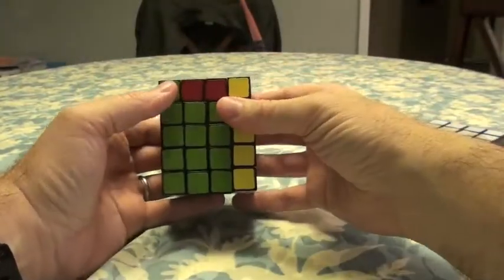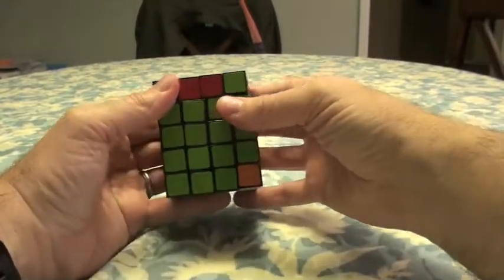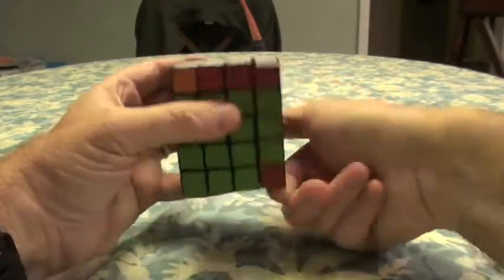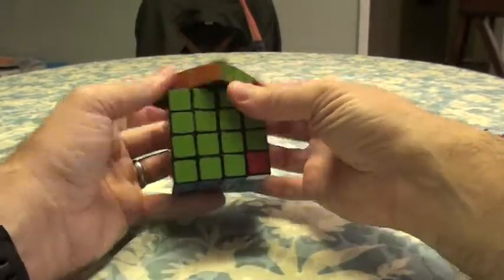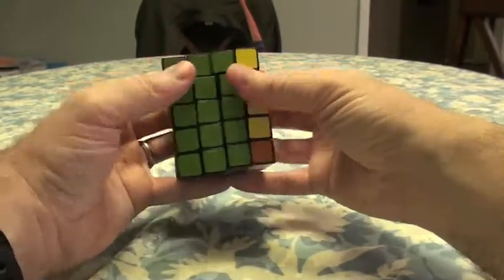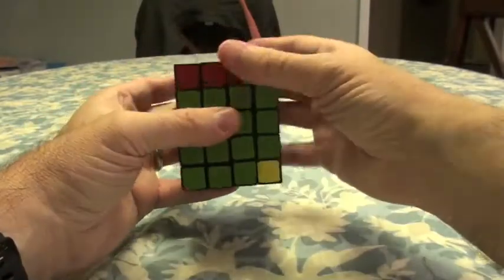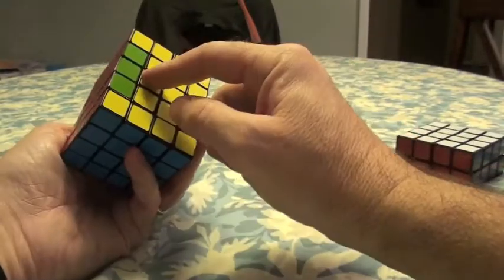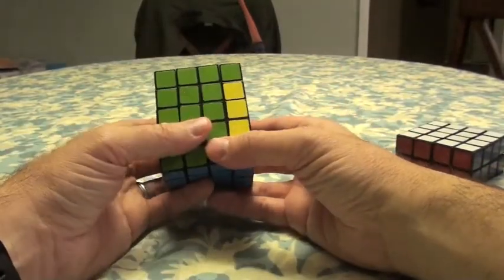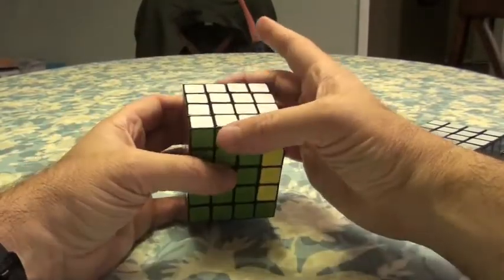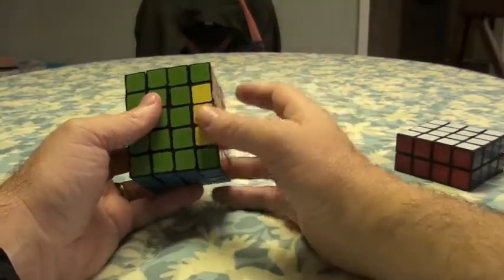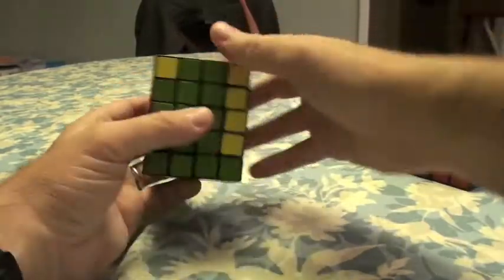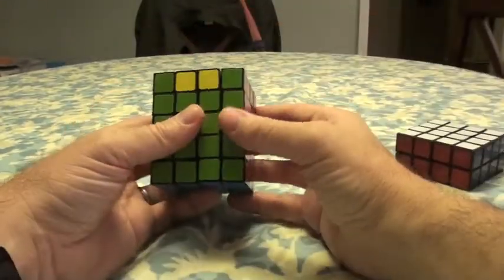U, U, U, U, U, UI, R. All right, you can see that these are wrong. So what I'm going to do is swap these two. So we'll go ahead and get out of this. That's going to be R, U, R, U, R, U.